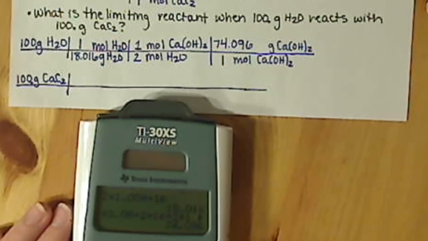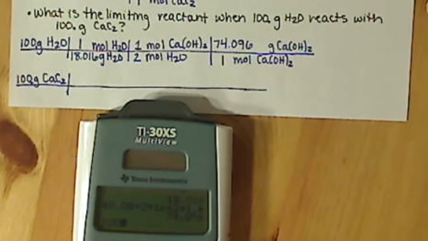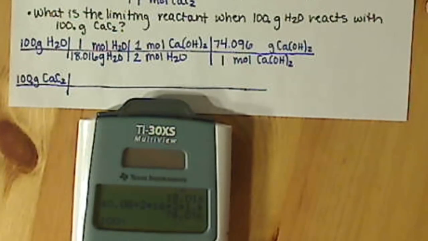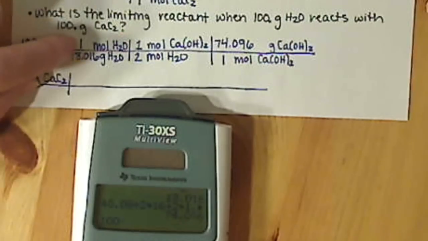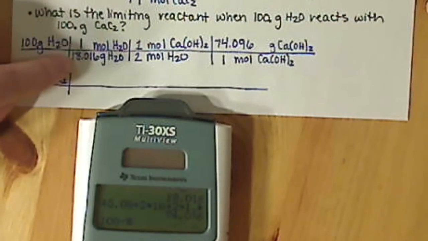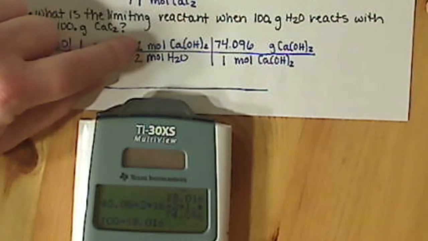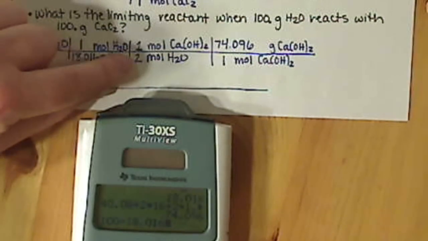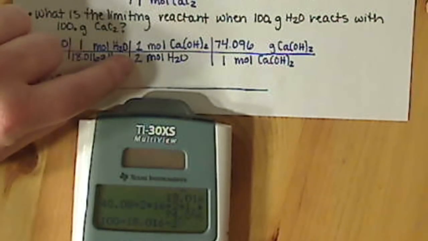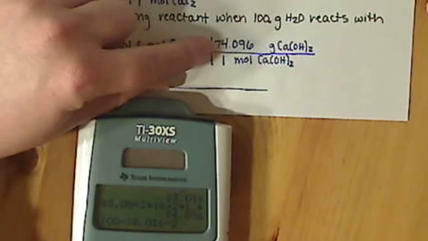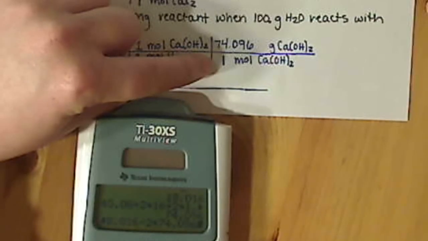All right. So we have our 100 grams of water. I'm going to multiply by 1, divide by 18.016. Again, multiply by 1, same thing. Divide by 2. Then multiply by 74.096. Divide by 1.